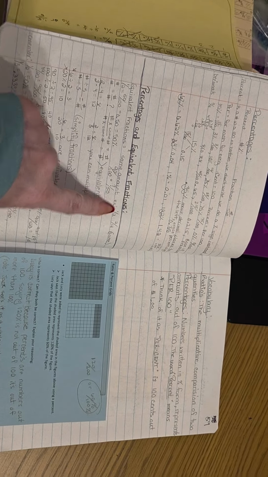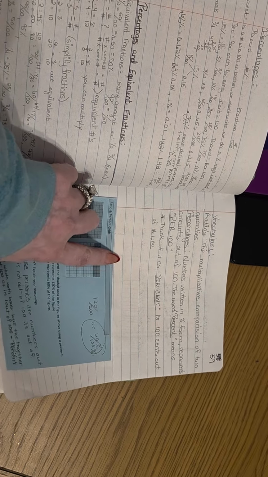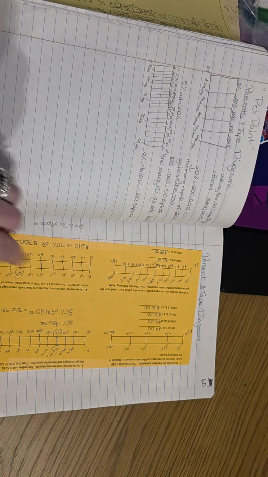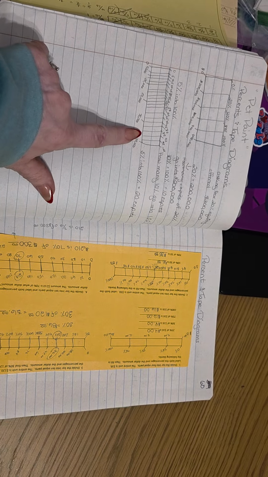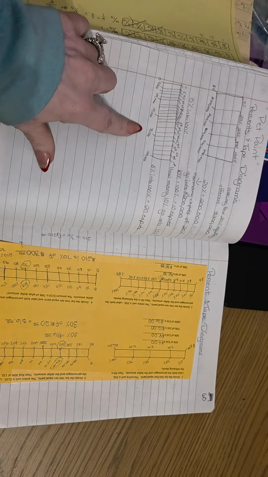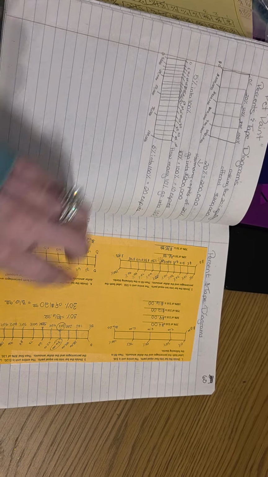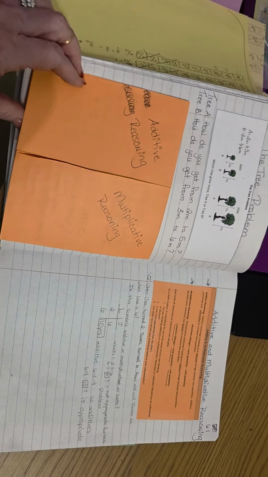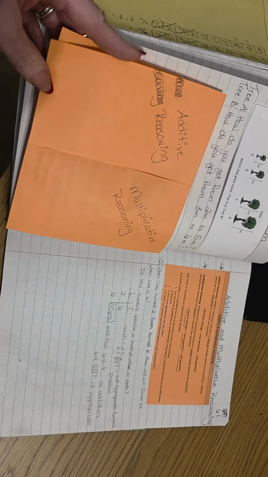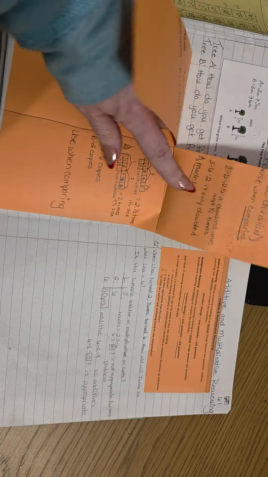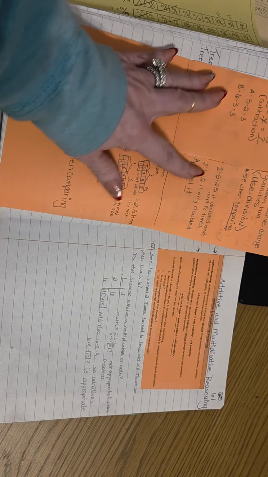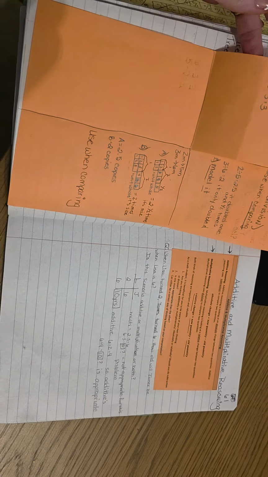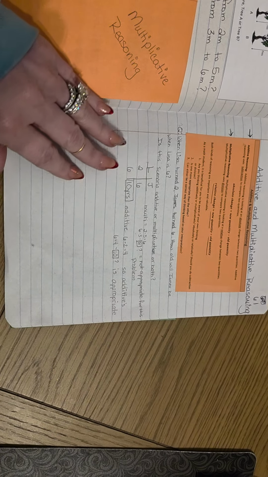Percentages and percentages equivalent to fractions. Some vocabulary for ratios. Here's the pet paint project with the double number line, or the tape, not the double number line. This is the tape diagram. Here is the assignment for the tape diagram that we did. Here is the tree problem that we did with the additive reasoning and the multiplicative problems. Multiplicative. There you go. Additive and multiplicative reasoning.